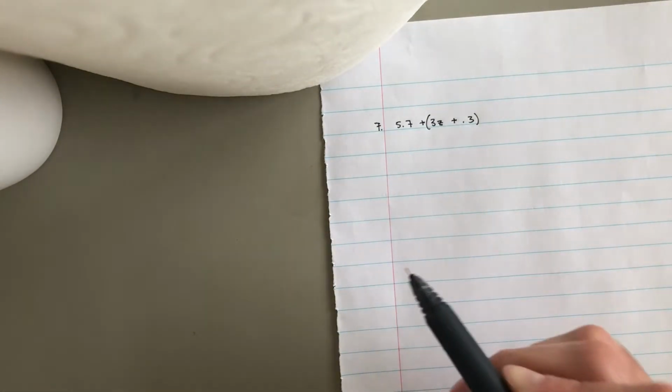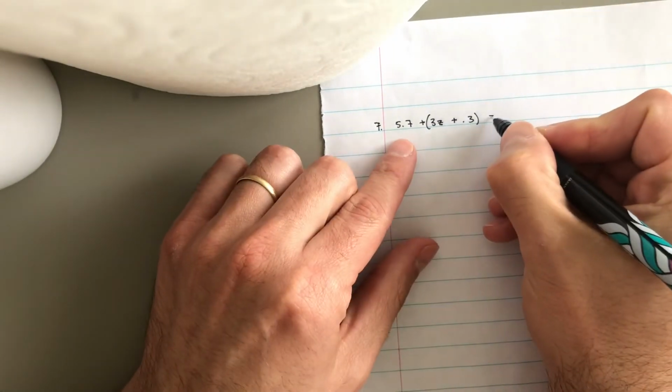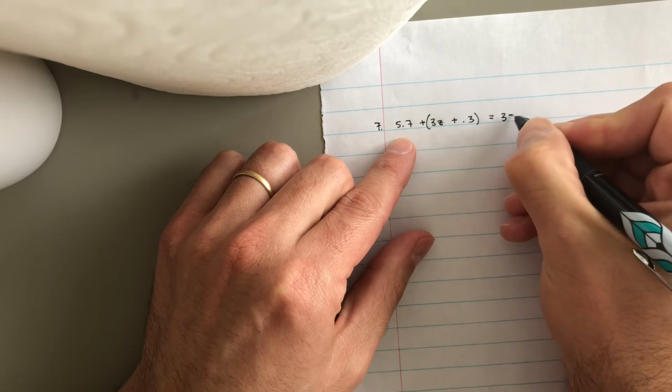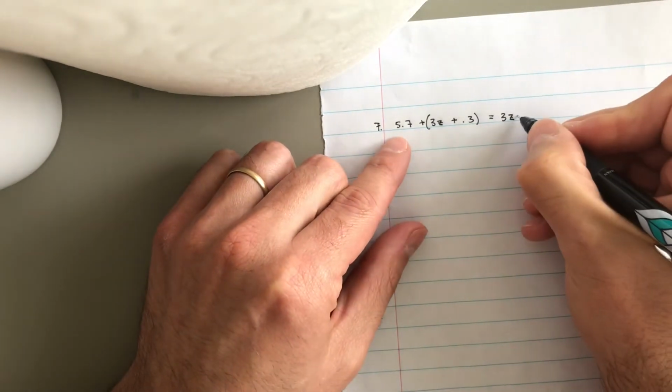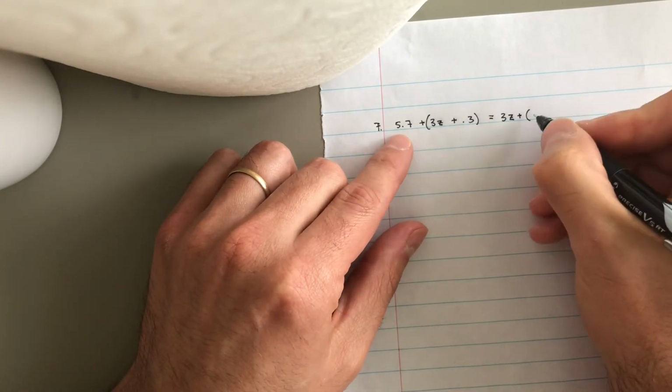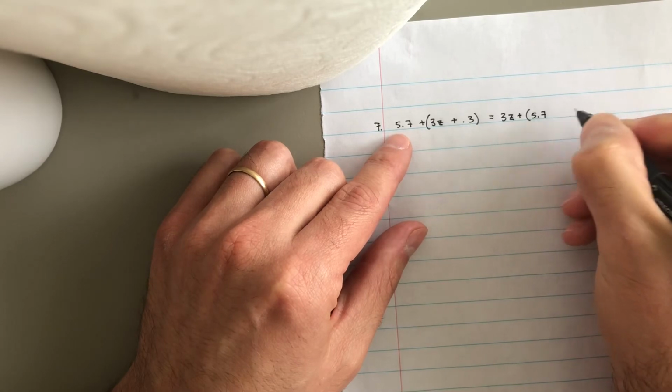This is when we're going to use the associative property, meaning that I can rewrite this problem so that it looks a little different. I'm going to rewrite it as doing 3z on the outside of the parentheses, and I'm going to add the like terms here.